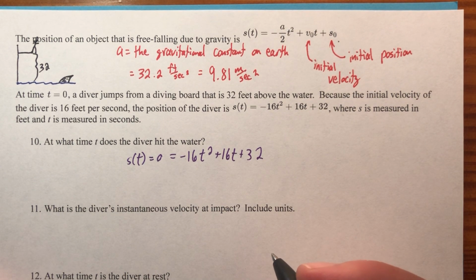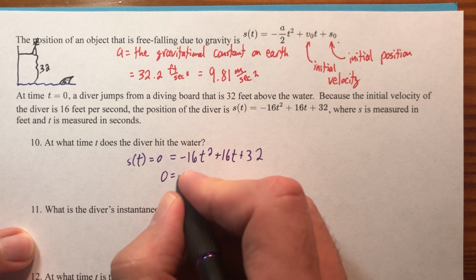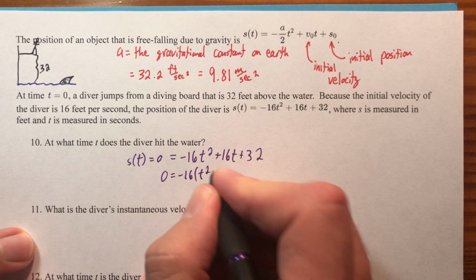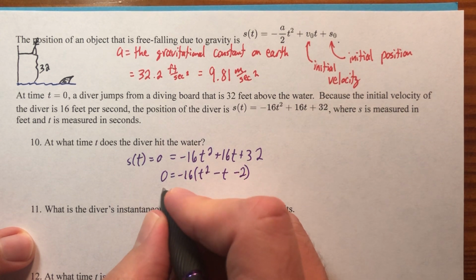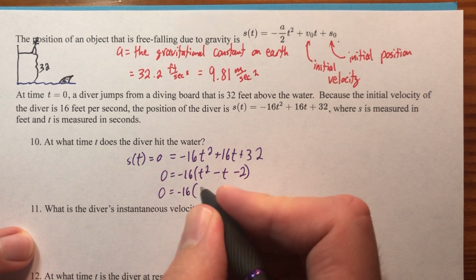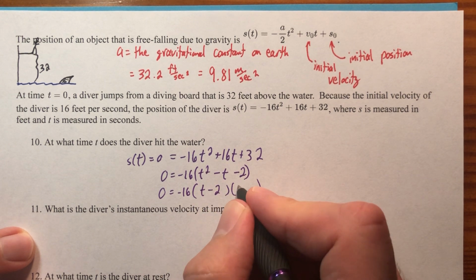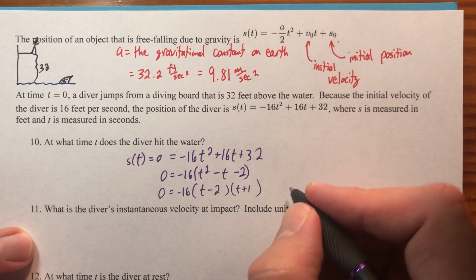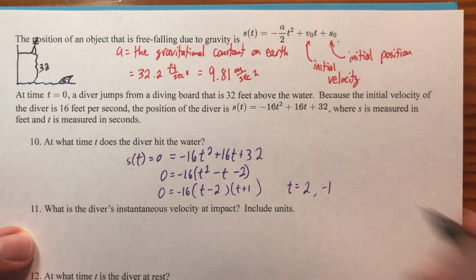And we are going to solve this, and we can do this by hand. So let's factor a negative 16 out of this. So t squared minus 1t minus 2. And we'll have 0 equals negative 16 times t minus 2 times t plus 1. So we're going to have a couple t values. One of them is feasible, the other one is not. Positive 2 seconds and negative 1 seconds.